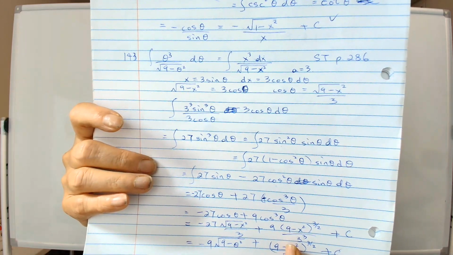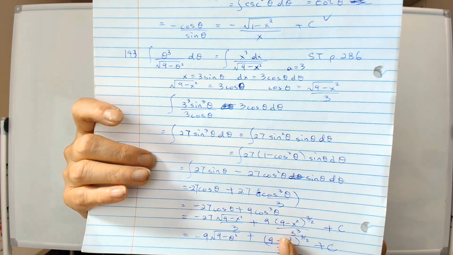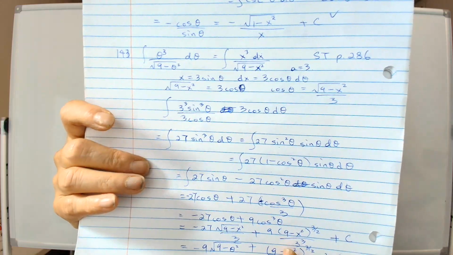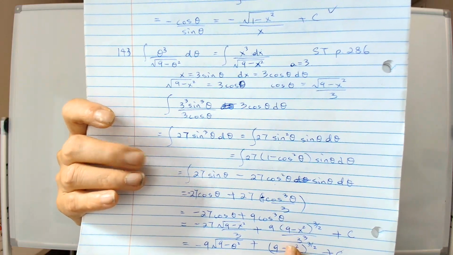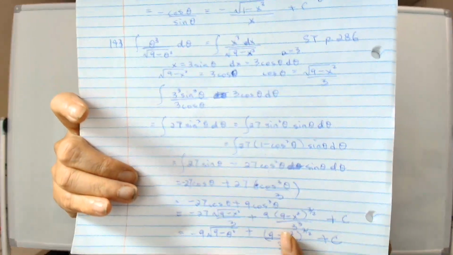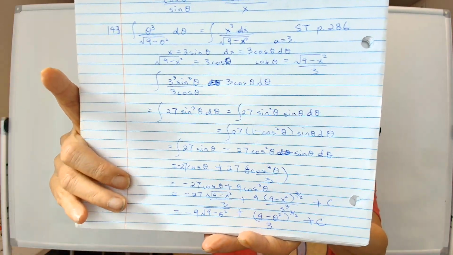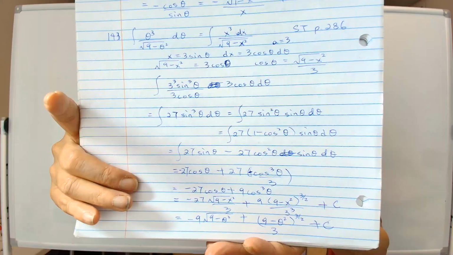So you write it down. I think I'm missing some parentheses. Am I? No, I'm fine. Yeah, there's no parentheses missing. And then you integrate each one properly, and come up with some answer that looks like this, okay?